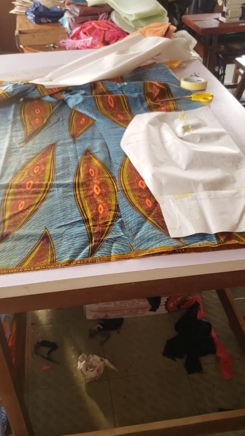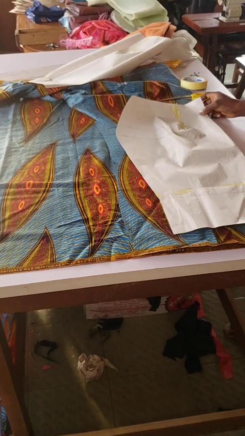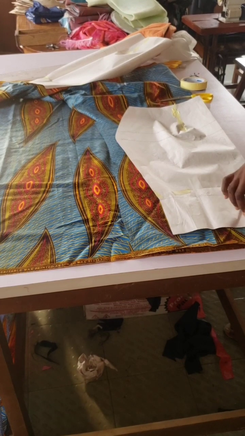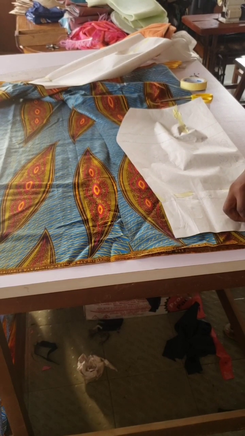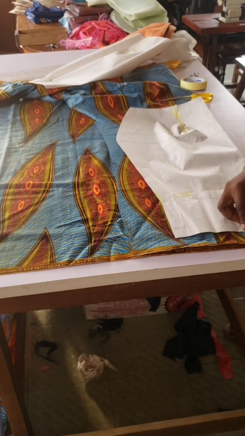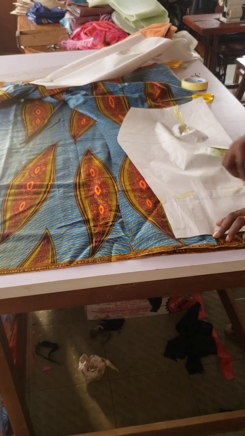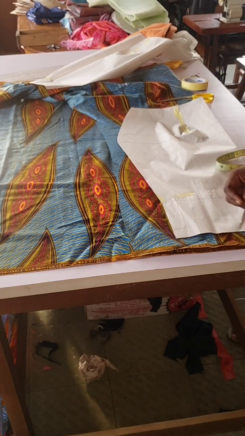So now we are cutting. Leave 2 inches for the hem folding, and then you pin down.